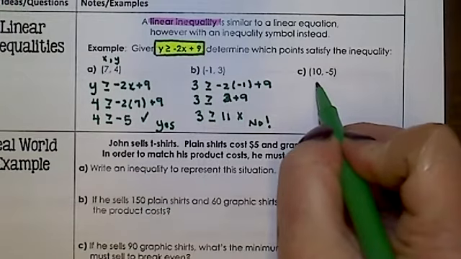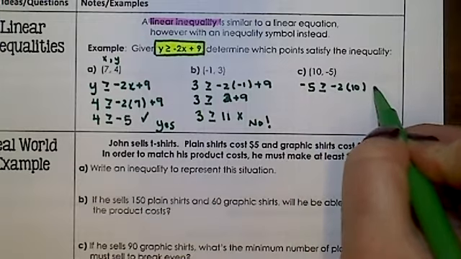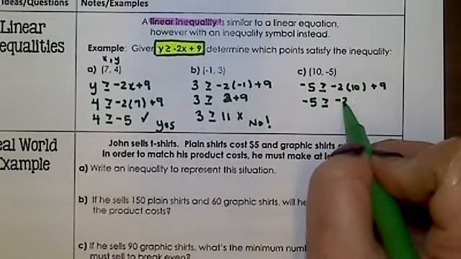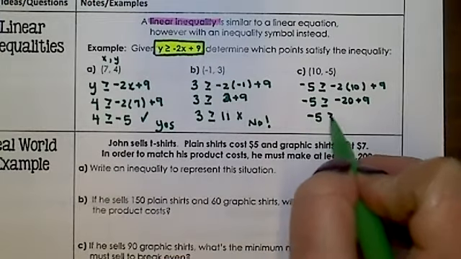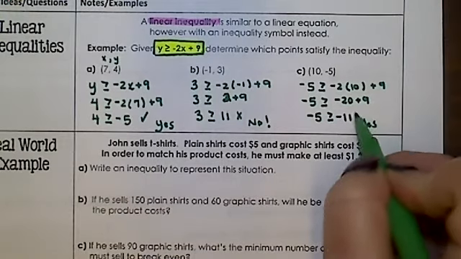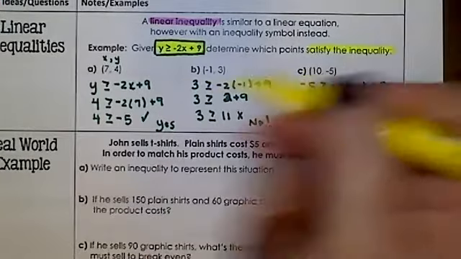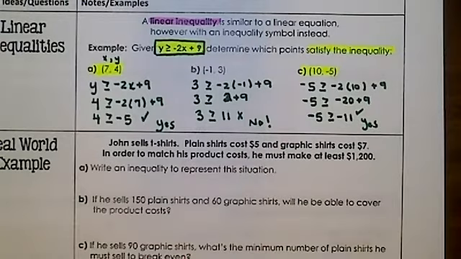Next, we're going to check the last one. So we're going to put a negative 5 in for y. And so we're asking ourselves if negative 5 is bigger than negative 20 plus 9. Negative 20 plus 9 is negative 11. So would negative 5 be bigger than negative 11? Yes, so that would work out. The ones here that we got to be yes actually satisfy the inequality. So you're looking for answers that would be true, and there would be a bunch of answers in that region that would become true.